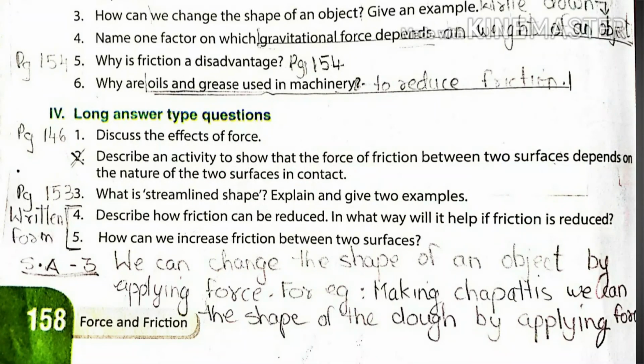Now we will be discussing long answer type questions. In this, you don't have to do the second question. 1, 3, 4 and 5 are there only. And 4 and 5 are not in the textbook. So please, you have to write from the video itself.